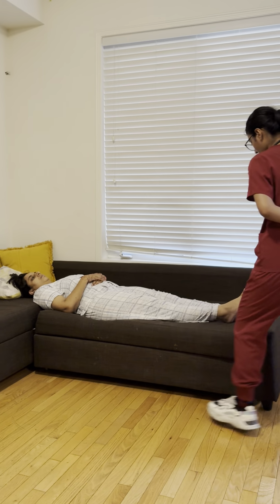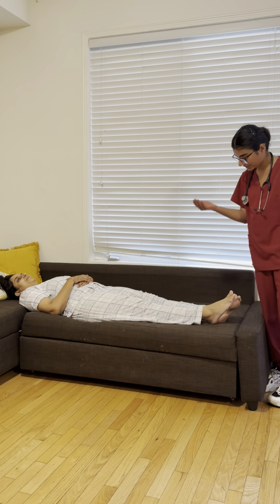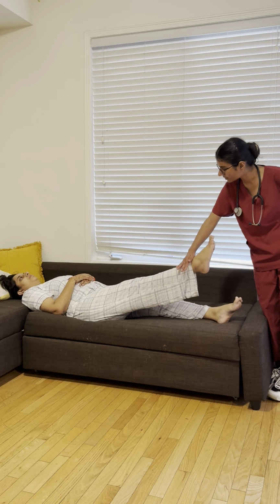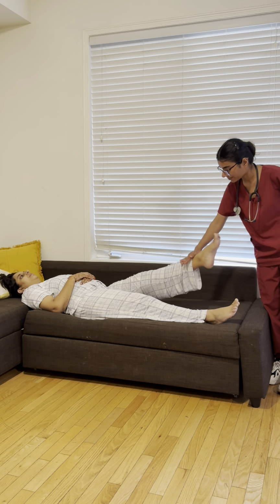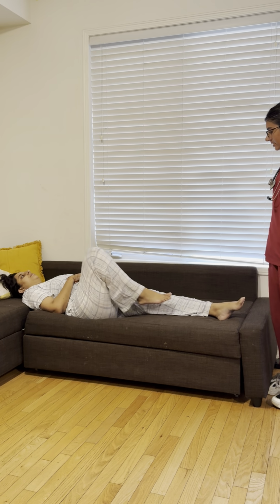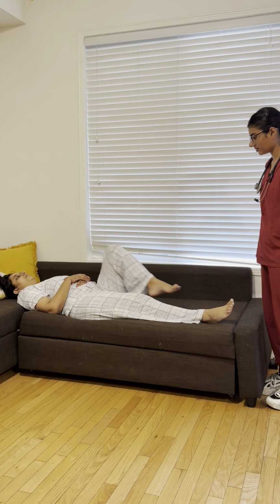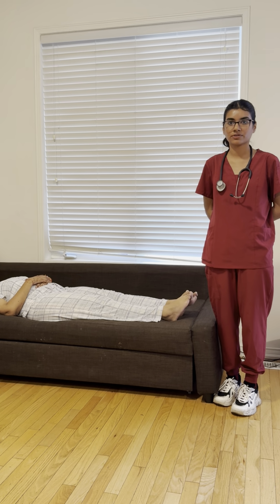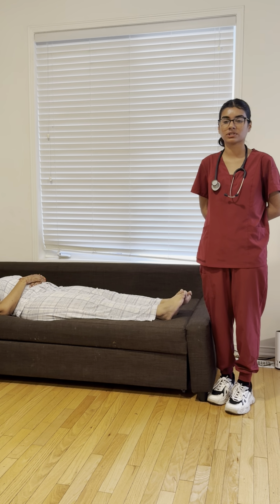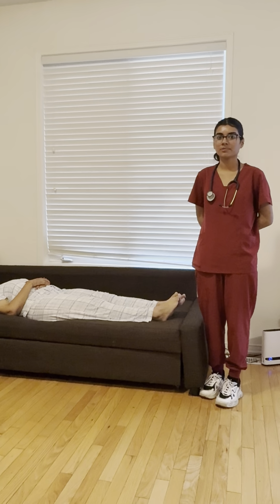Now let's do with the feet. Raise your leg, just try to resist my hand. Other one. Okay, can you bend your knee? One knee, the other one. So here I'm gonna tell you that the resistance and the muscle strength is 5 on 5 on both the feet as well as both the arms. Now I'm going to check the pulses.